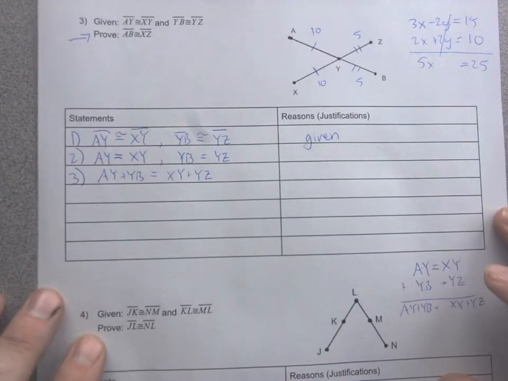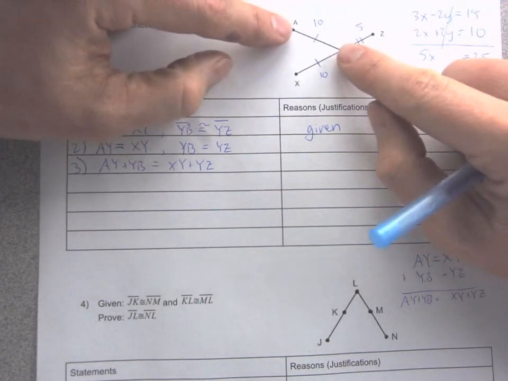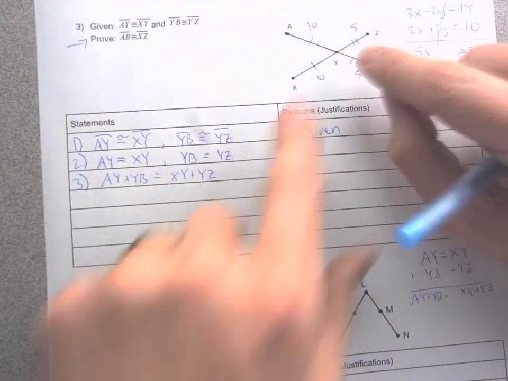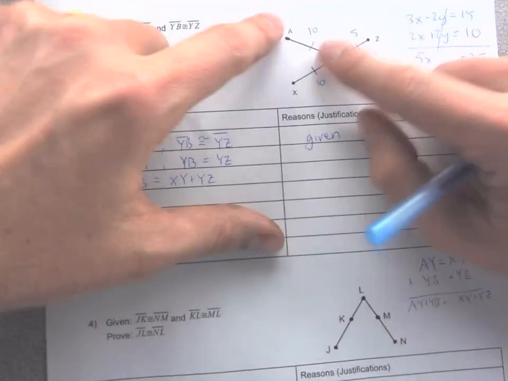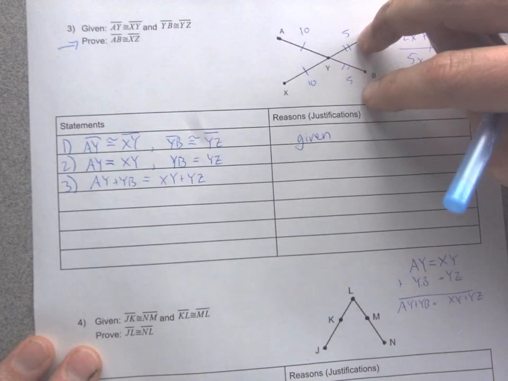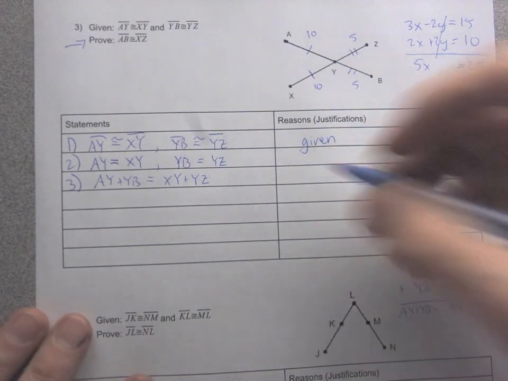Okay, so think about what we're doing really quick. What we're basically saying is that if I take this segment and I add it to this segment, that's going to be equal to this segment added to this segment. And I can do that because I already know these two are equal and these two are equal. So I'm basically adding equals to equals and saying that the results are equal. That's the addition property of equality.